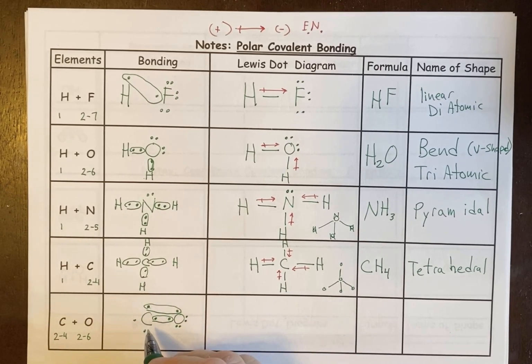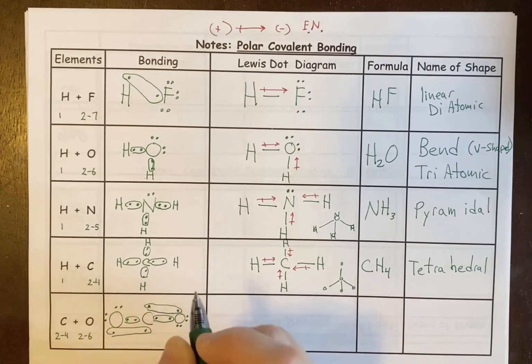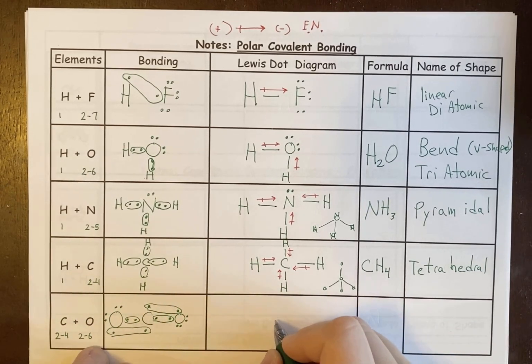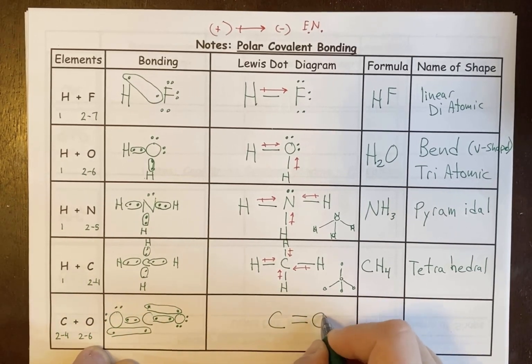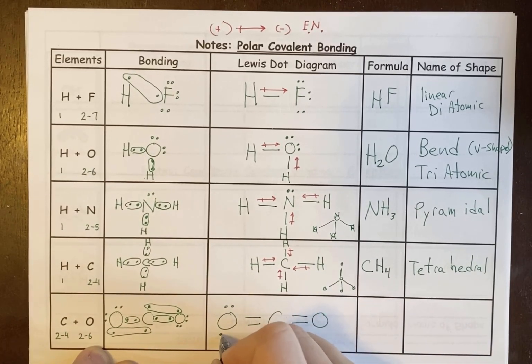The carbon, however, needs 2 more. Well, that's where another oxygen comes in. So it finds another oxygen, and then it can bond 2 more times with the other oxygen, and now you get this molecule. When I draw it out, it's going to look like this.